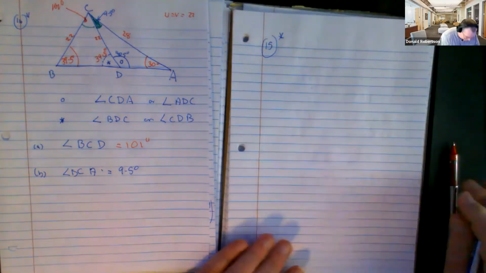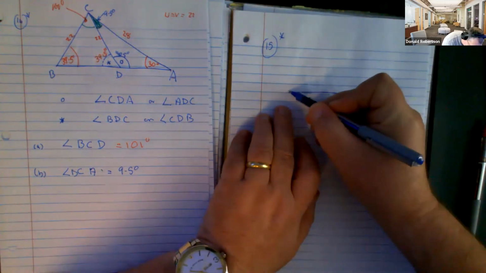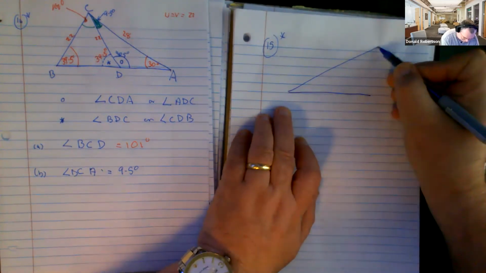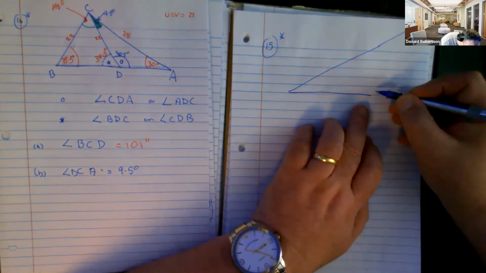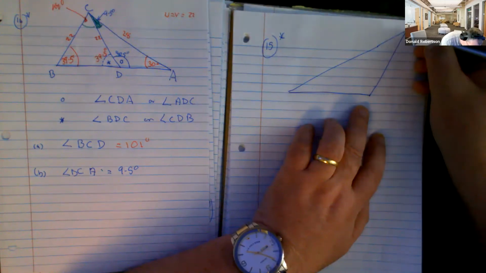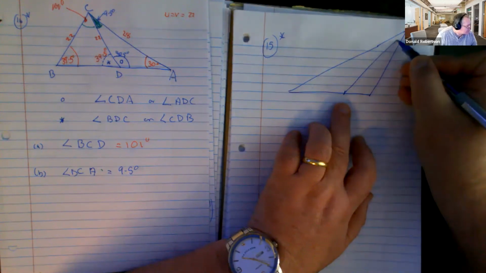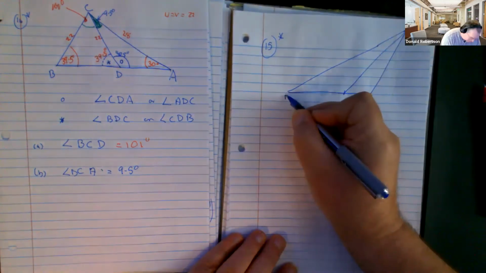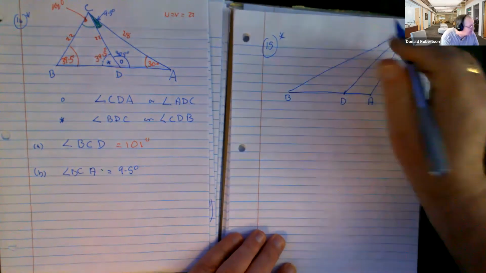So here's the next one, 15. At least a version of 15. Straight line. Somebody going something like that. Oops, a bit further, something like that. Got a guy going like that. Somewhere about here, you've got another guy going like that. This is B, this is D, this is A, and this is C.